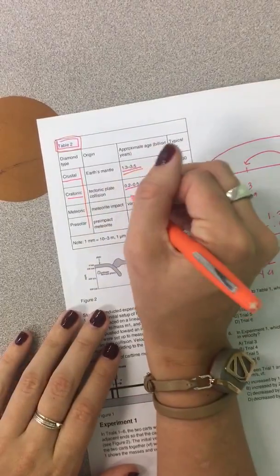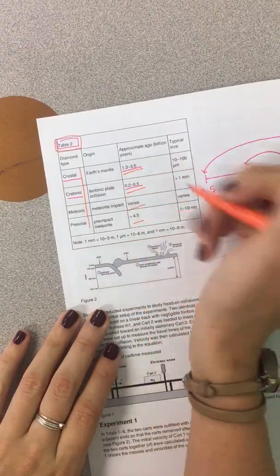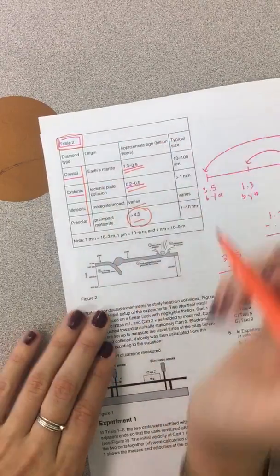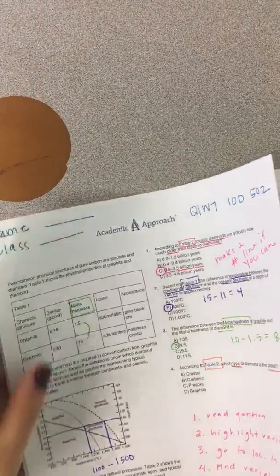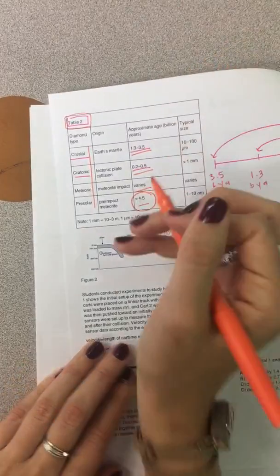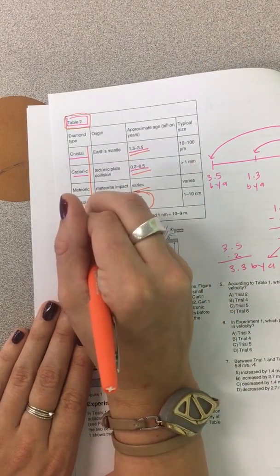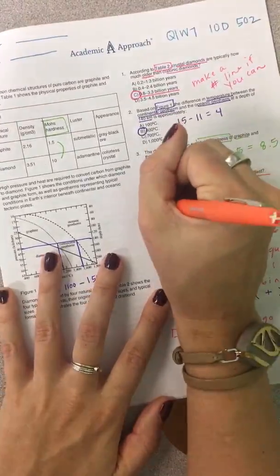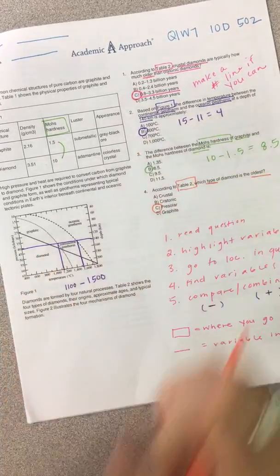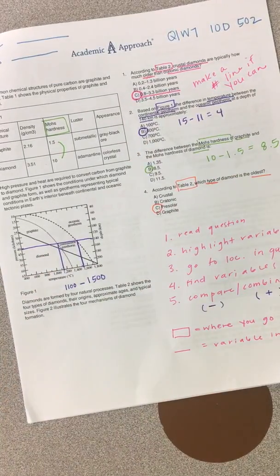So this number is the biggest age in billions of years. Now I'm going to flip back. Before I do that, I'm going to find the biggest number here, and now what type of diamond that is. I've combined it with that section of the graph, and that gives me the answer, which is pre-solar. So the answer to number 4 is C.